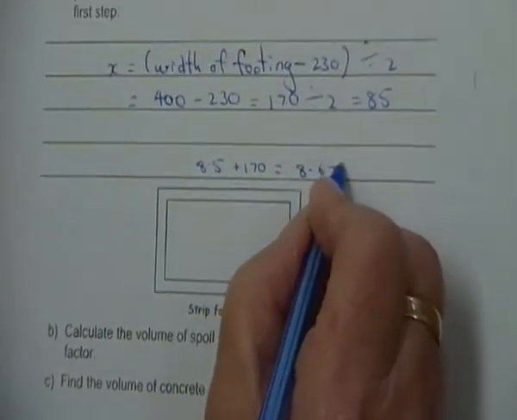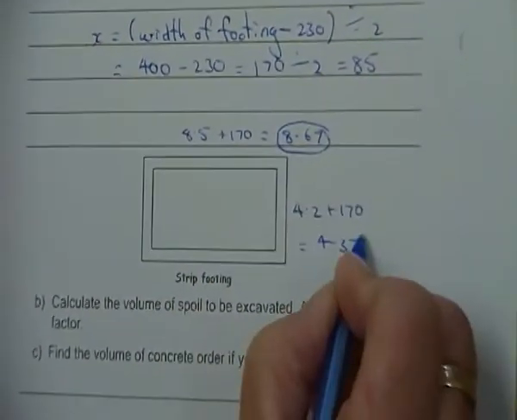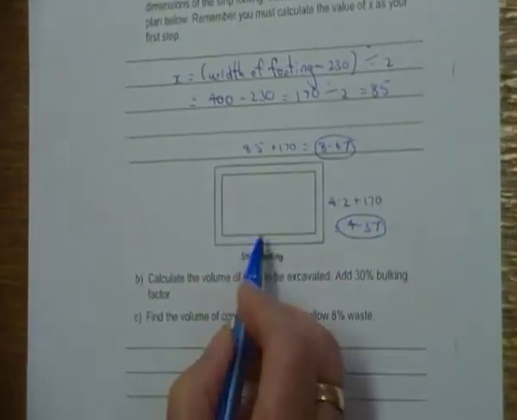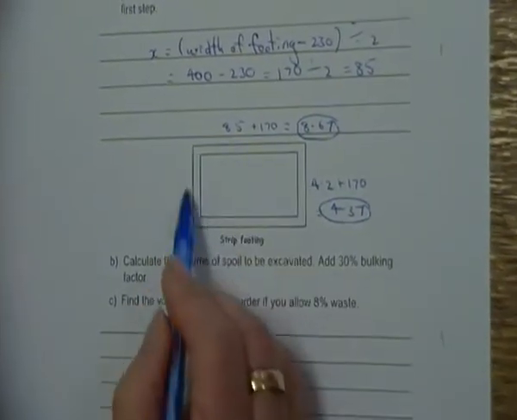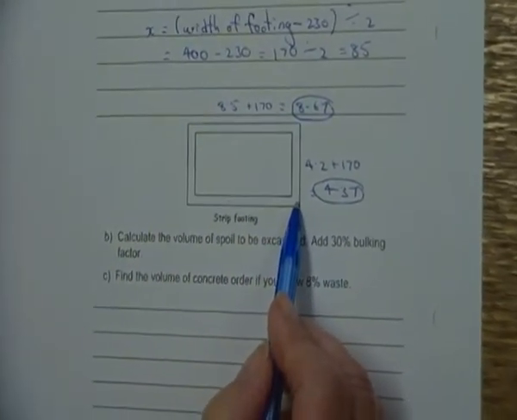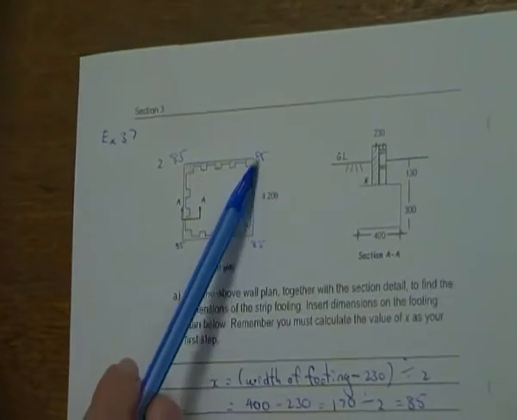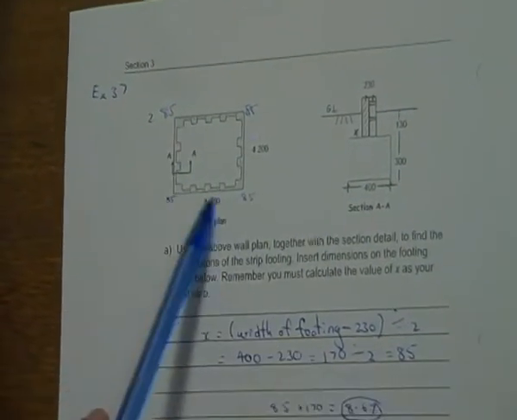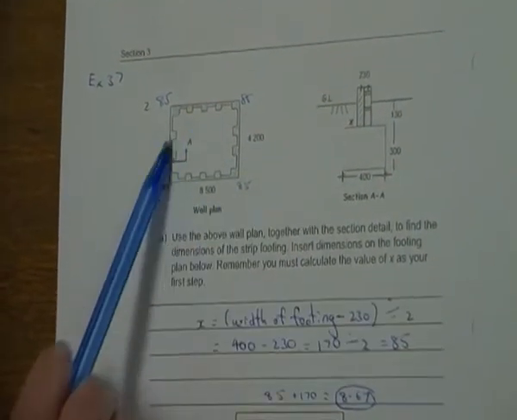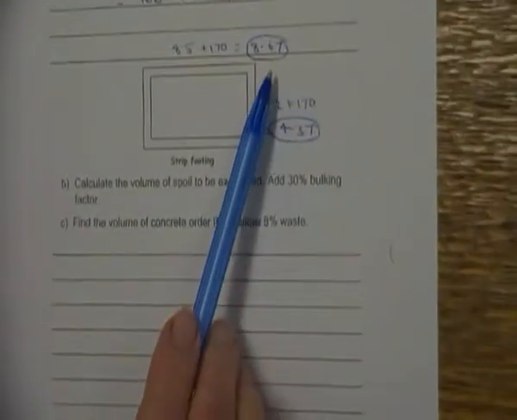Okay, so these are our new dimensions. It is important that you have a new plan, because this is what you're going to work on for your spoil and concrete. Later on, when we're calculating the bricks, we will work off the wall plan for just our bricks and bearers and joists. But this is for our spoil and concrete.